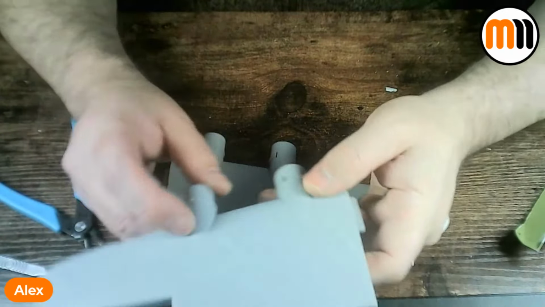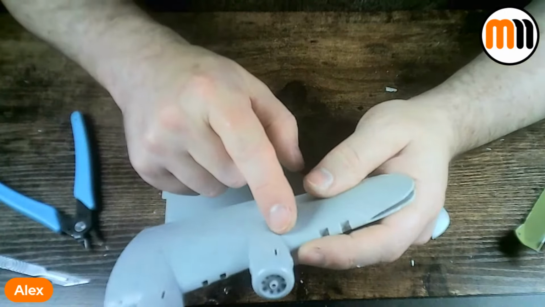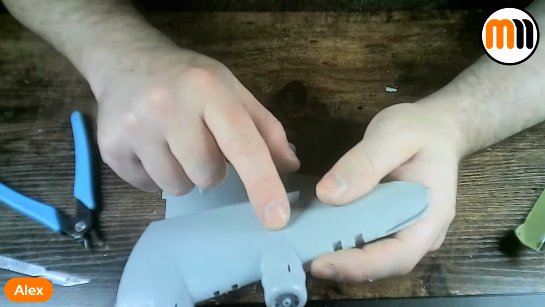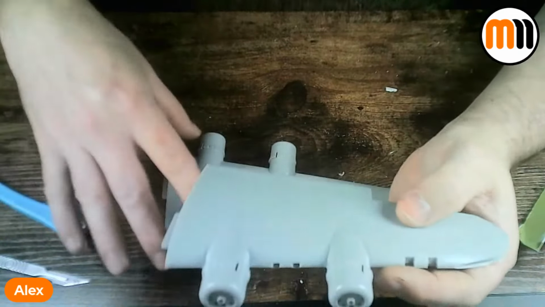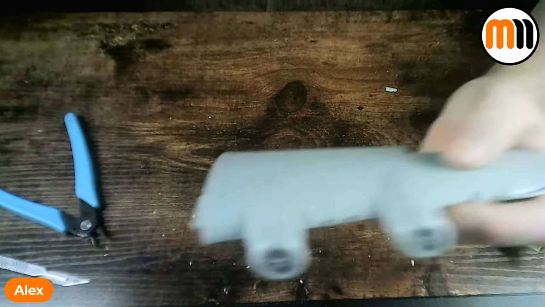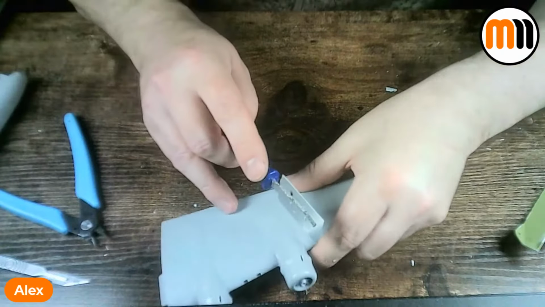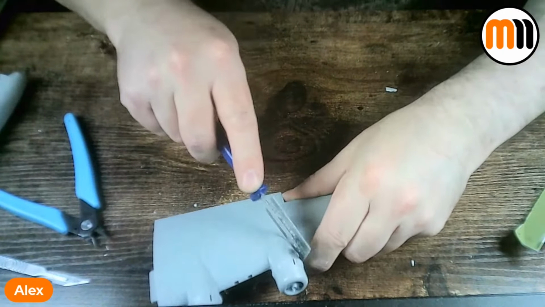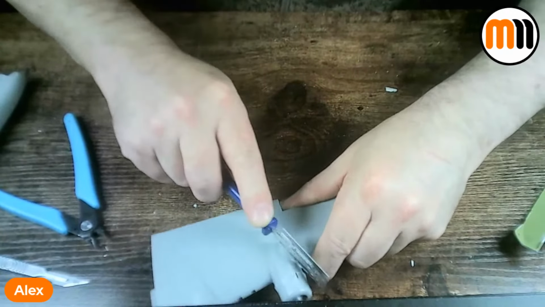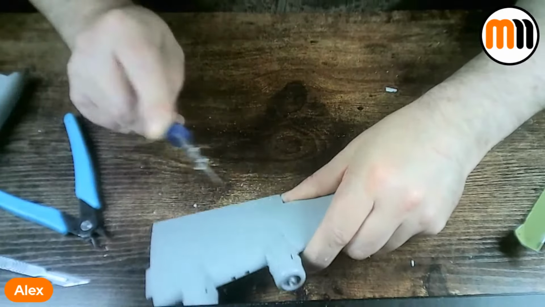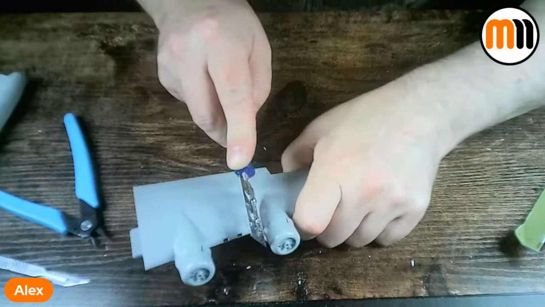Now, of course, I do have to remove these engines from here as well. What I'm going to try and do, though, is actually cut them diagonally across here. Well, let's just see if I can do that. And of course, again, this would have been easier were they not already glued together.